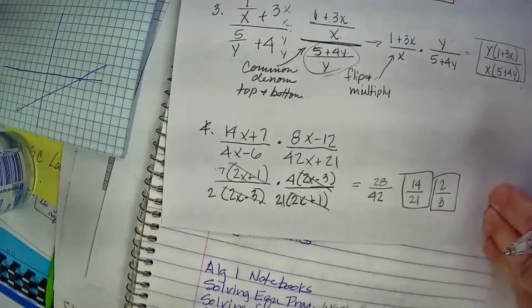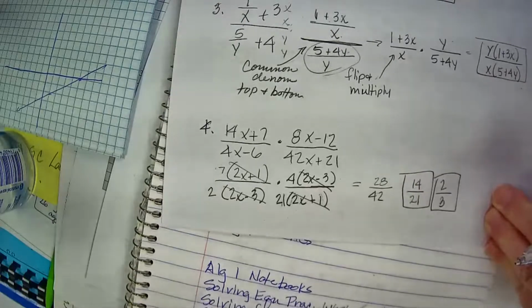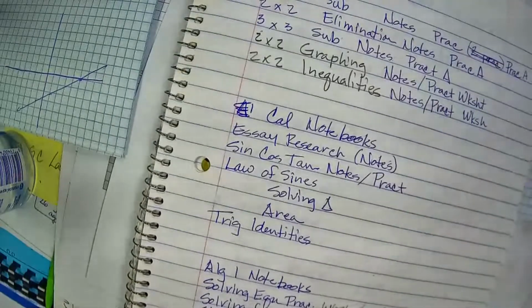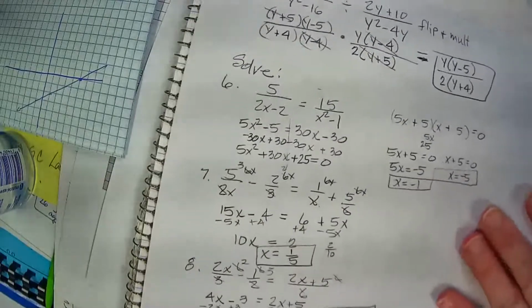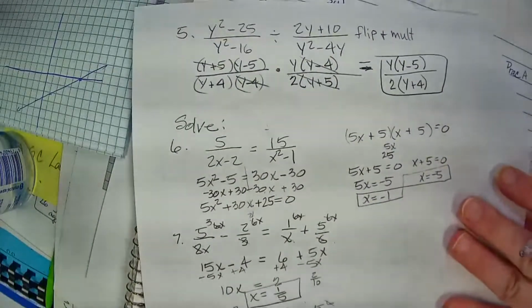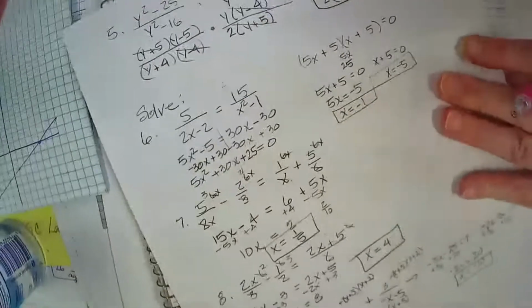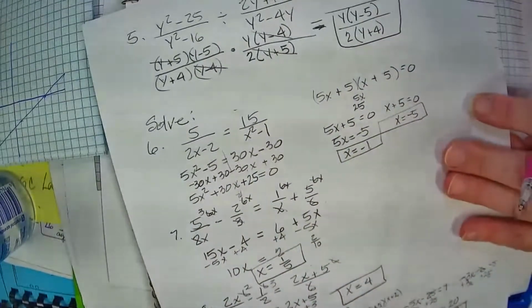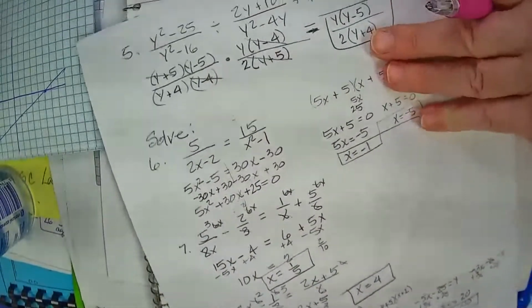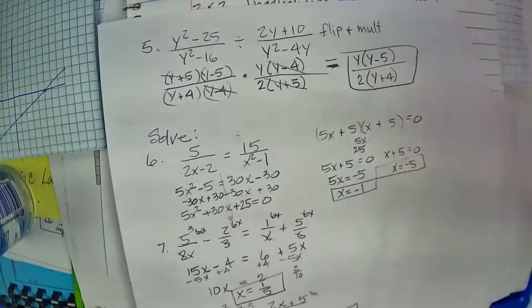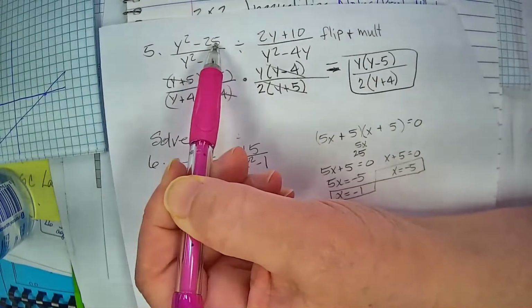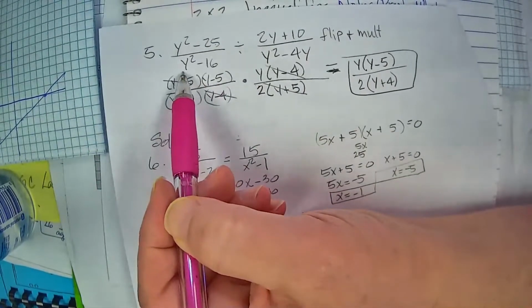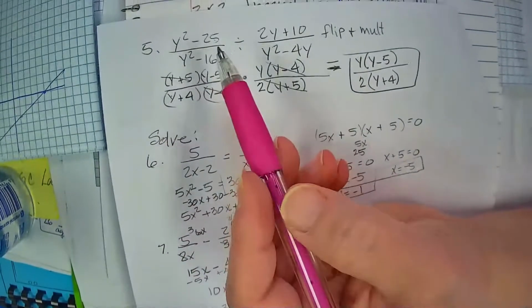Okay. The next page. Same thing. You're pulling GCFs out. So this factors to y plus 5, y minus 5 over y plus 4, y minus 4.